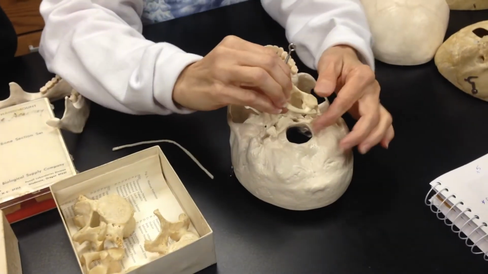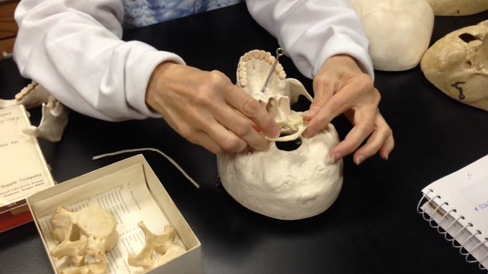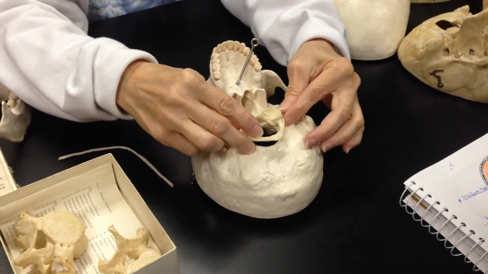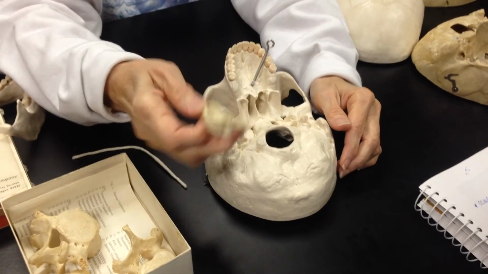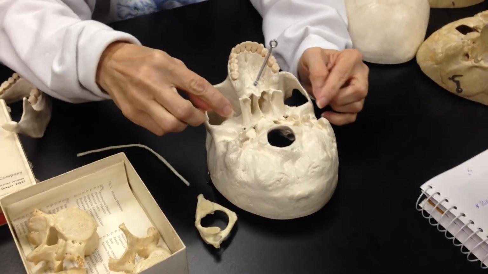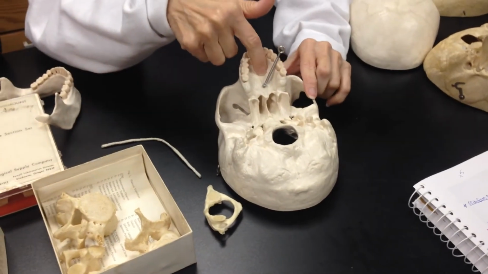So it rests on here, and it makes the skull turn back and forth. So this is the atlas. What else under here? This is the hard palate.